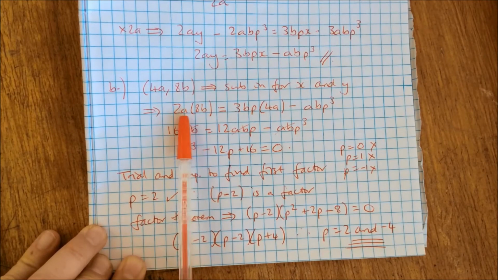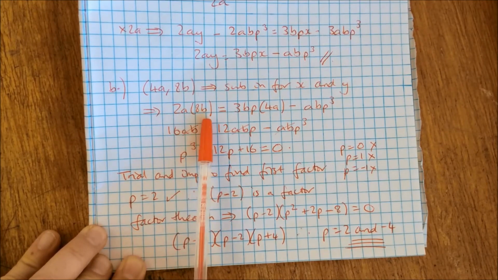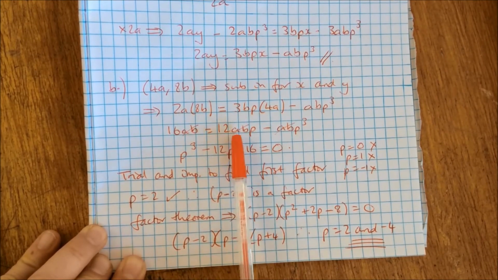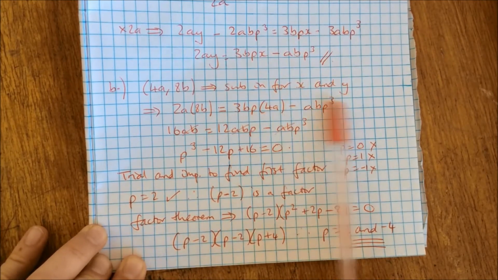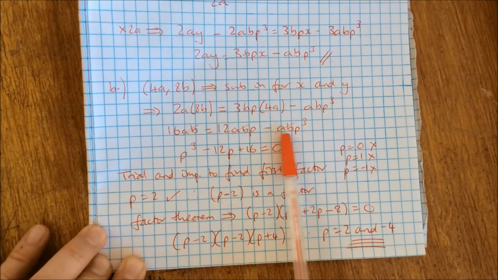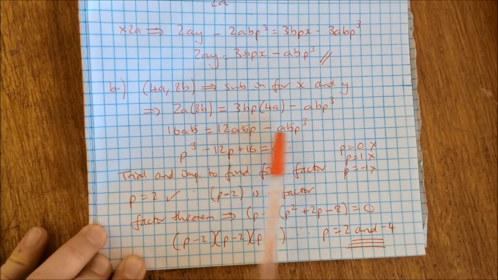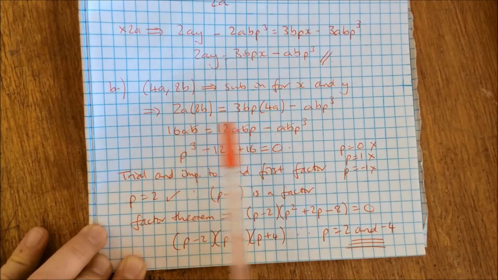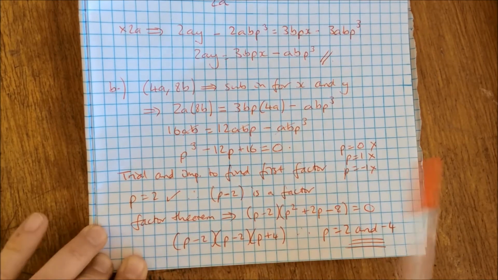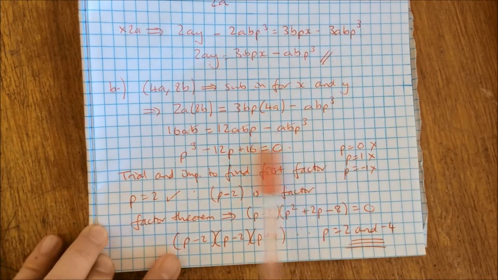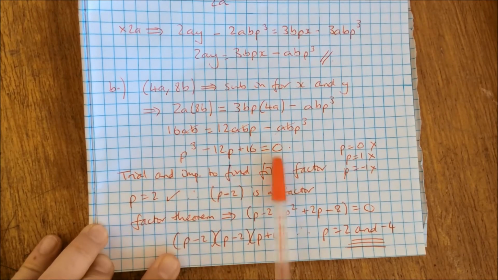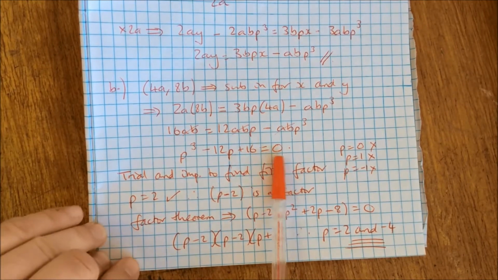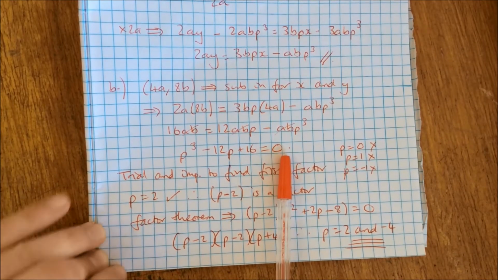This will be 16ab, this will be 12abp, and nothing changes here, it's just minus abp cubed. Hopefully you'll spot ab was the common factor, and that can just disappear to leave us p cubed minus 12p plus 16 equals 0, which is where they told us we were going. So not too difficult.